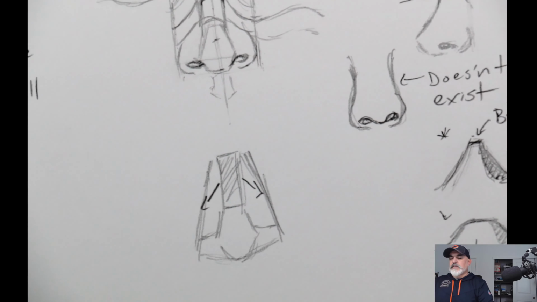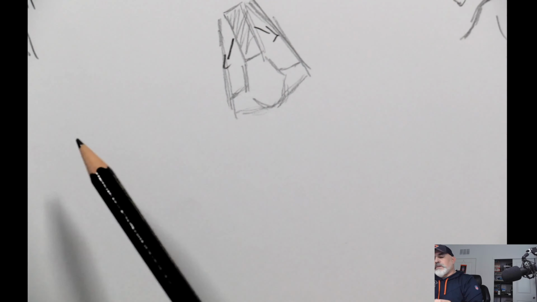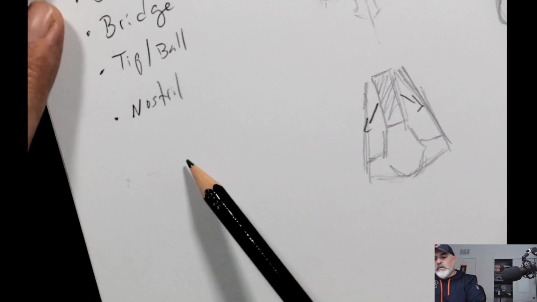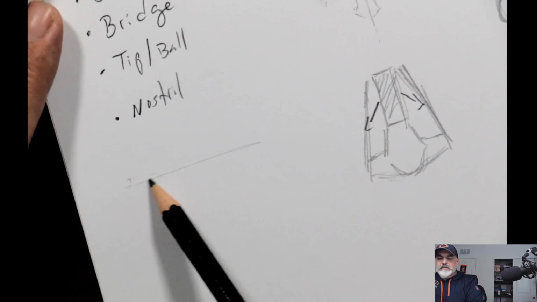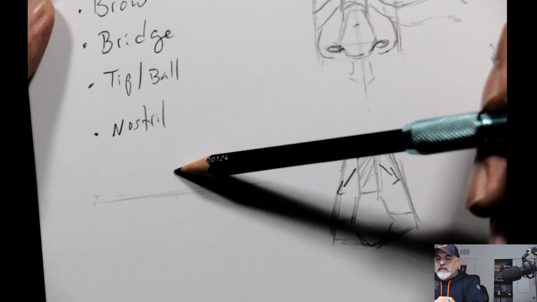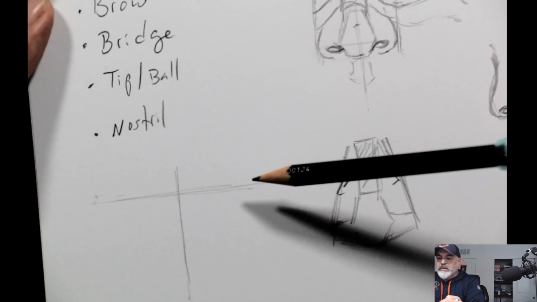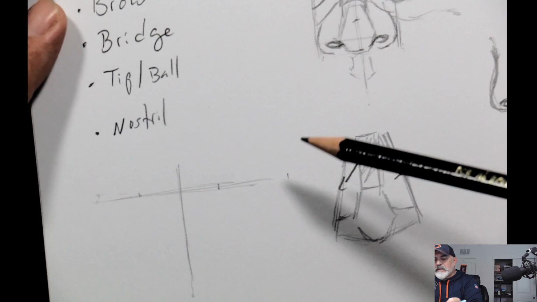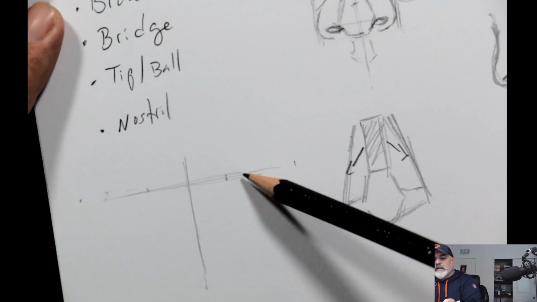We'll add some shadows. Again, I would always recommend looking at photos when you're doing this, even though you're not going to try to draw realistically. So there's my eye length, there's my eye length, there's my eye length.